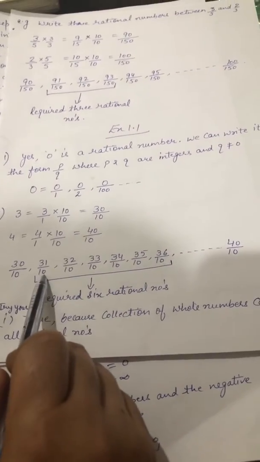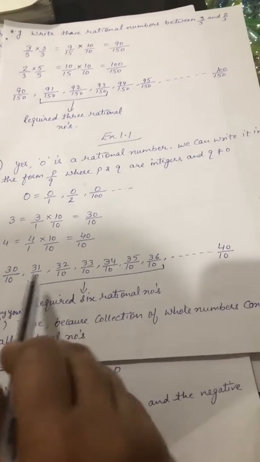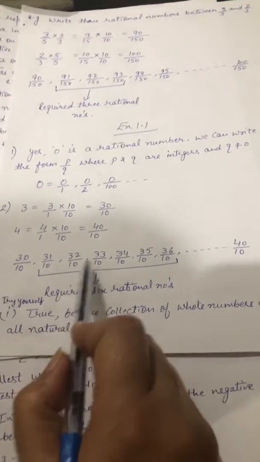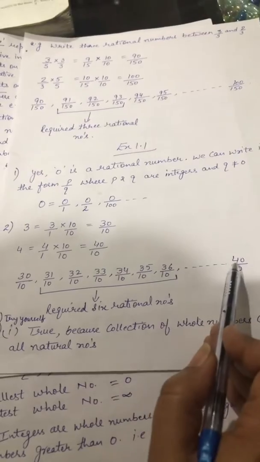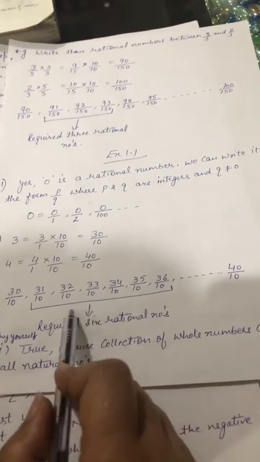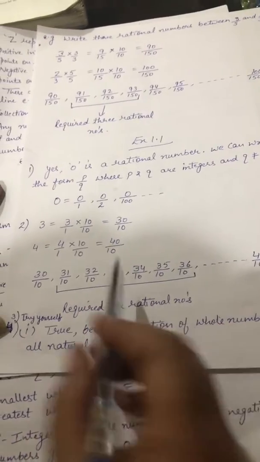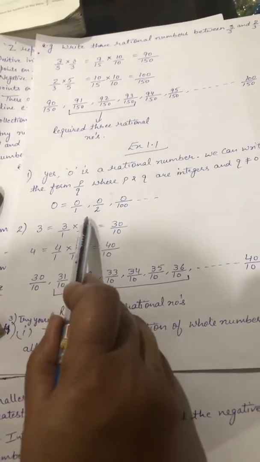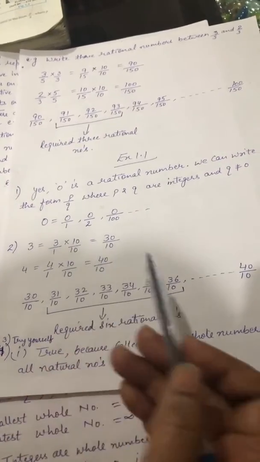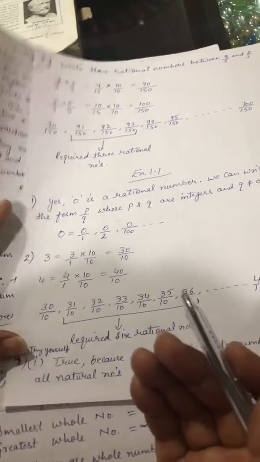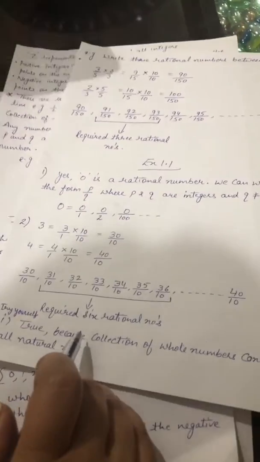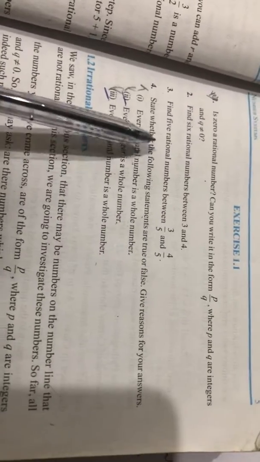Between 30 by 10 and 40 by 10, the numbers that lie are 31 by 10, 32 by 10, 33 by 10, 34 by 10, 35 by 10, 36 by 10, and so on. So we need 6. We got these 6 rational numbers. If you want more, you can multiply with a bigger number, 20 by 20, 15 by 15, any number. The bigger the number you take, the more and more numbers you will get. So question number 3 now is, find 5 rational numbers between 3 by 5 and 4 by 5. I hope you can try this sum yourself. So we'll come to the next question.